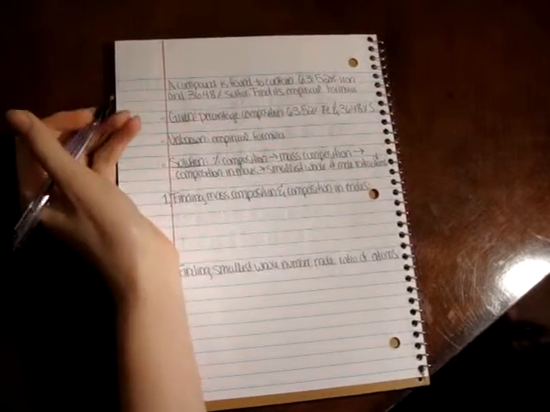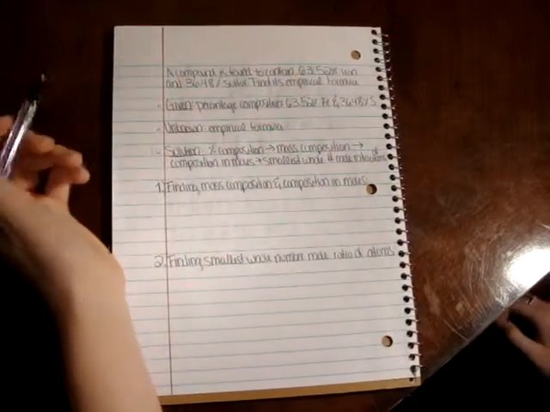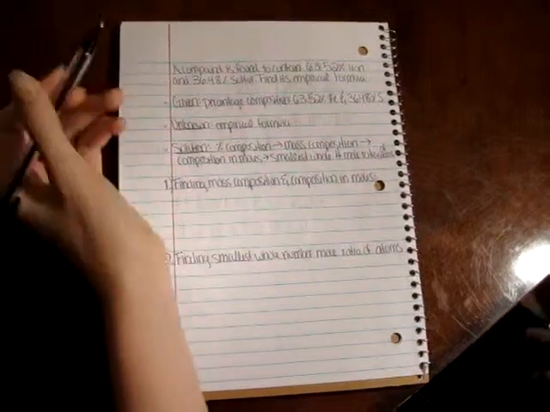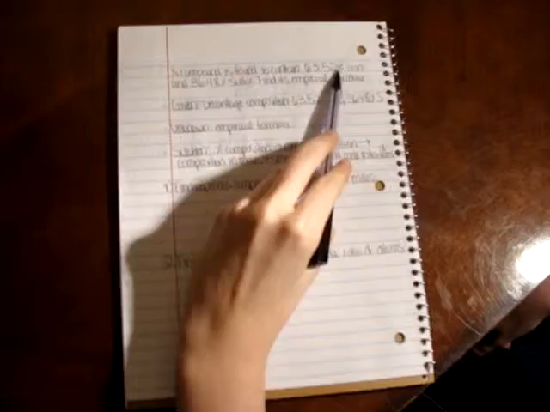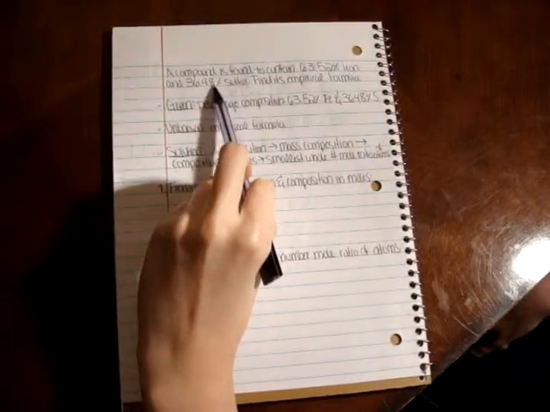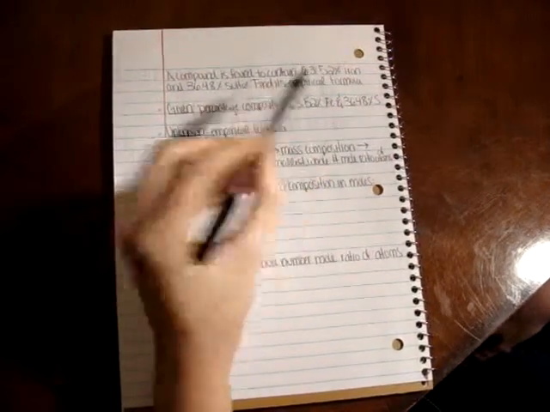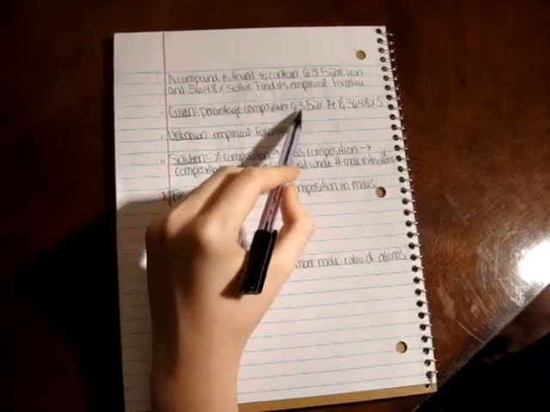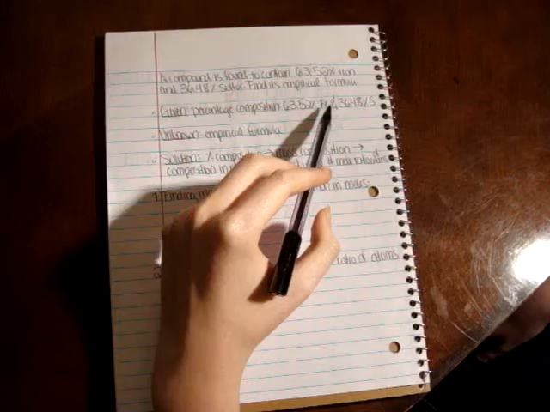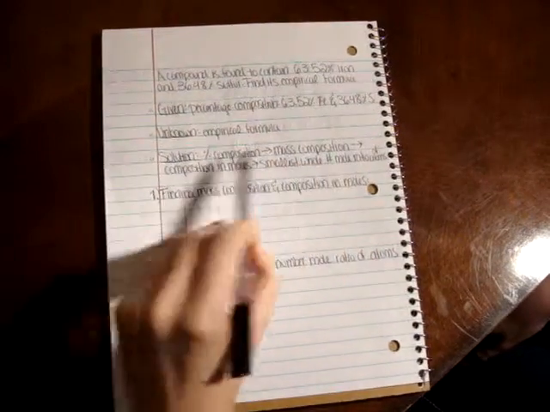So this is a practice problem for Chapter 7, Lesson 4 on calculating empirical formulas. And the question is, a compound is found to contain 63.52% iron and 36.48% sulfur. Find its empirical formula. And so we're given that the percentage composition is up here, 63.52% iron and 36.48% sulfur, and what we need to find, the unknown, is the empirical formula.